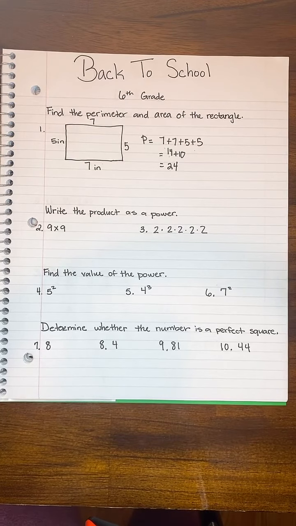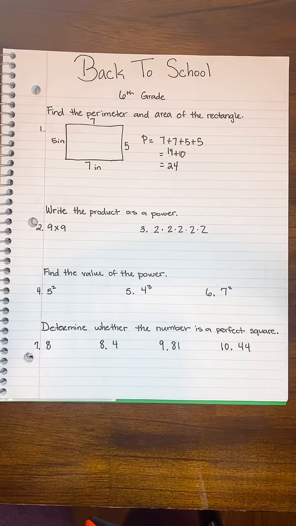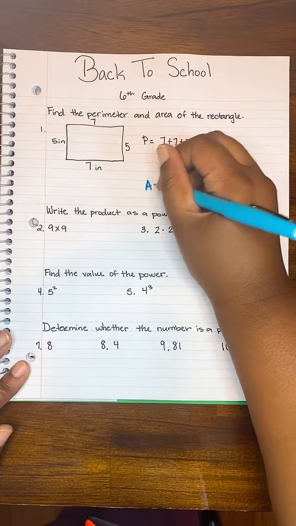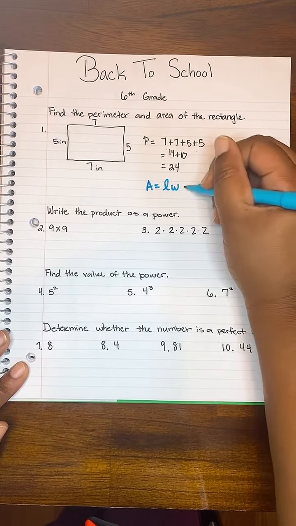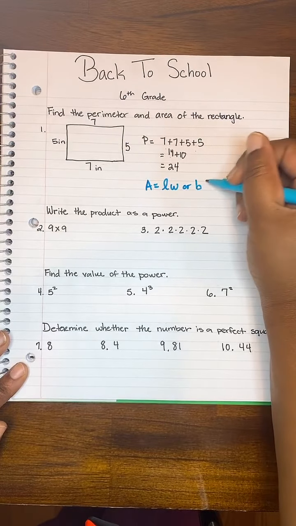Okay, so let's look here. Somebody told us all the answers. I love it. Justice said the area is 35. Justice, I love it. Remember, area, you want to do length times width, or some of you might know it as base times height.